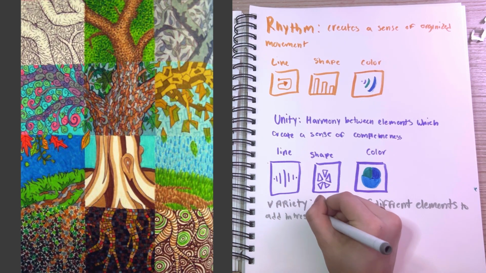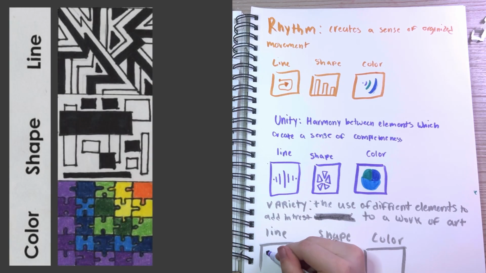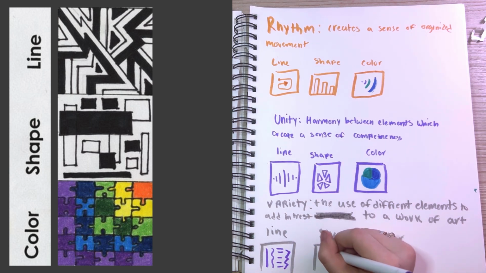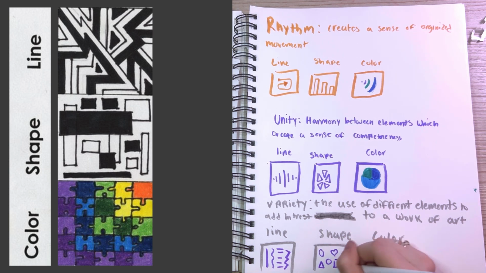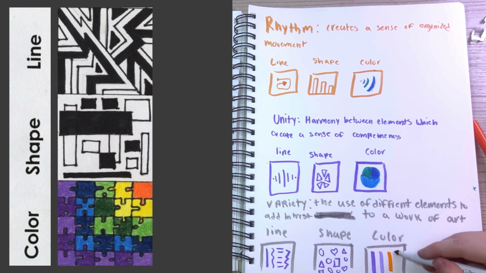Variety keeps an artwork from being too boring by adding contrast and complexity. Different line types add texture and variety. A drawing combining soft, curved lines with sharp, angular ones creates dynamic contrast. A mix of different shapes creates visual interest. A painting with circles, triangles, and squares instead of just one shape type keeps the eye engaged. Using a range of colors adds energy and excitement. A painting featuring both warm and cool tones creates a lively, diverse feeling.